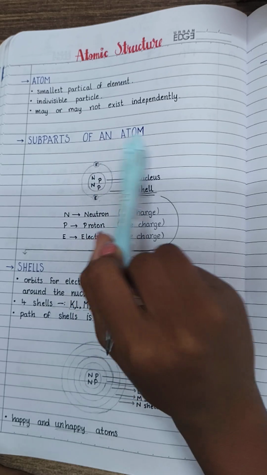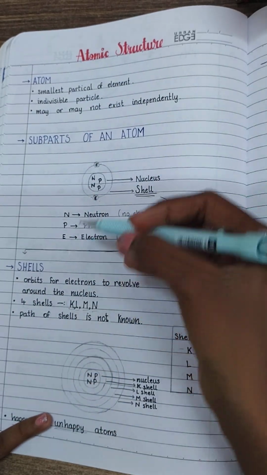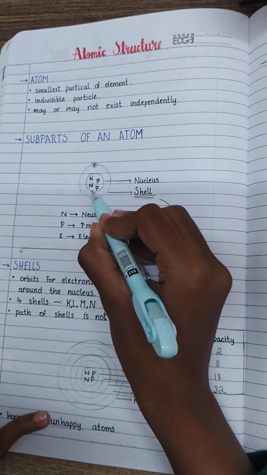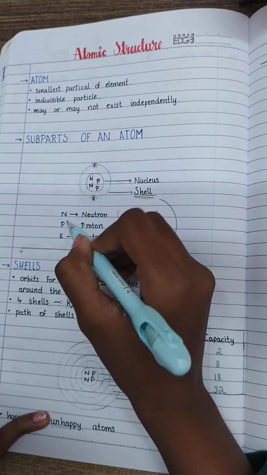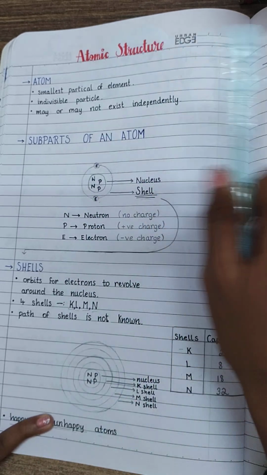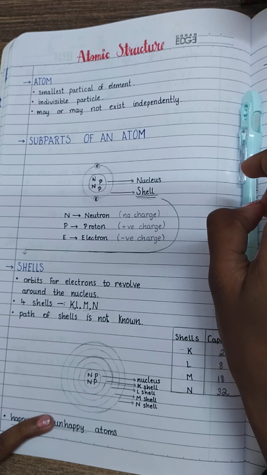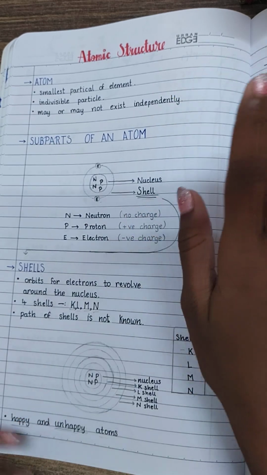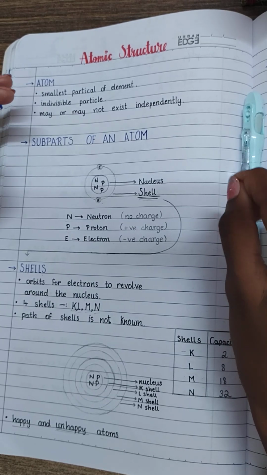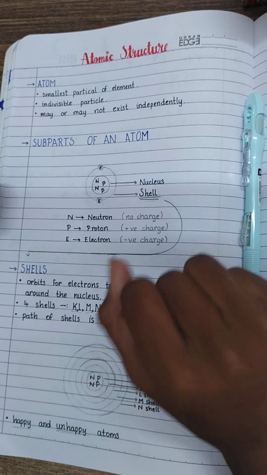Now, subparts of an atom. The atom has subparts called neutron, proton and electron. This is the nucleus of the atom, which contains the neutron and the proton, and the electrons revolve around the nucleus. Now, I want you all to imagine a football stadium. The football stadium is the atom, and imagine a football placed in the middle of the stadium.